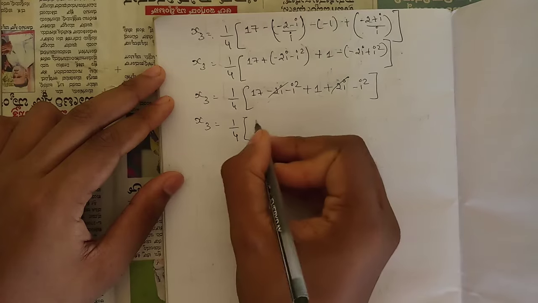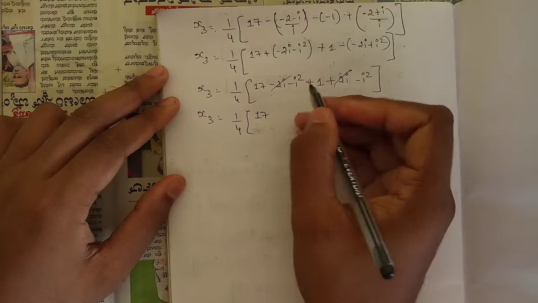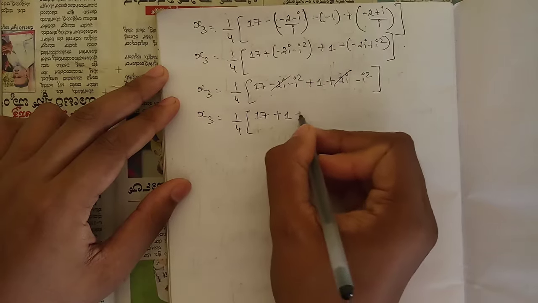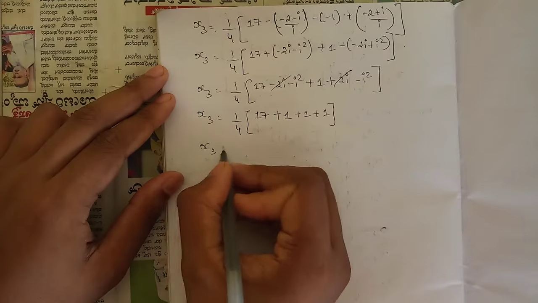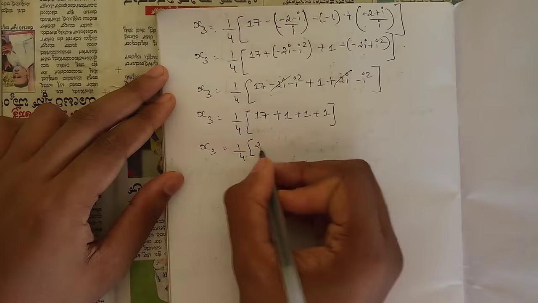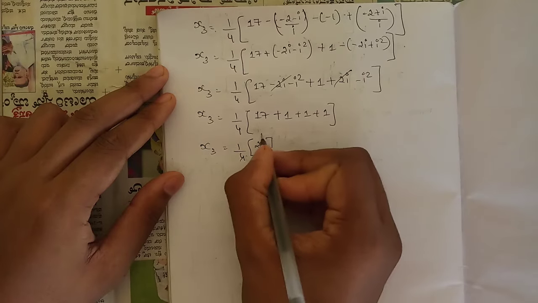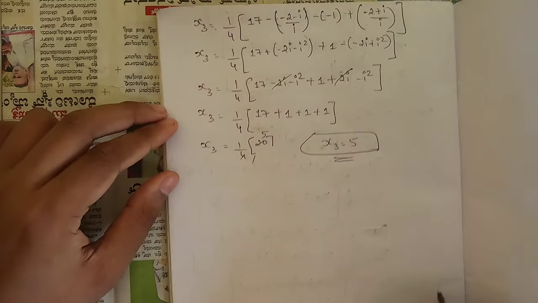So minus 2i plus 2i gets cancelled. 1 by 4 into 17, and the value of i square is minus 1, so since there is minus i square, it becomes plus 1, and again this is plus 1. Right, 1 by 4 into 17 plus 1 plus 1, that is equal to 20. 4 ones are 4, 5s. Again the value of x3 we are getting is 5.